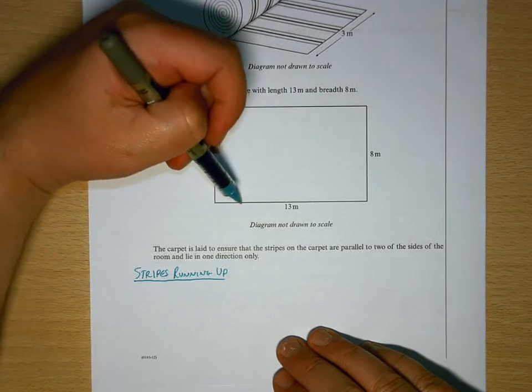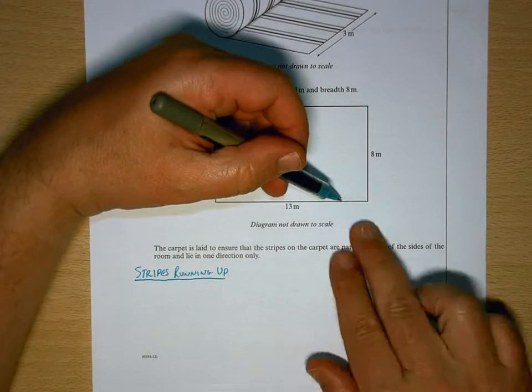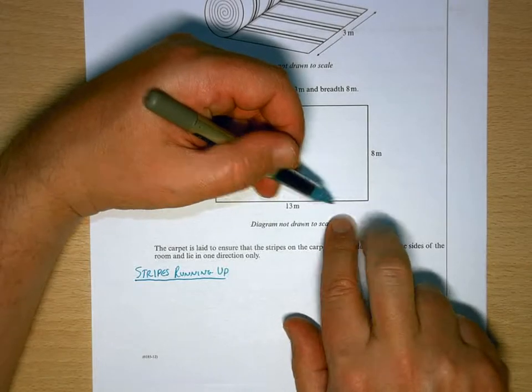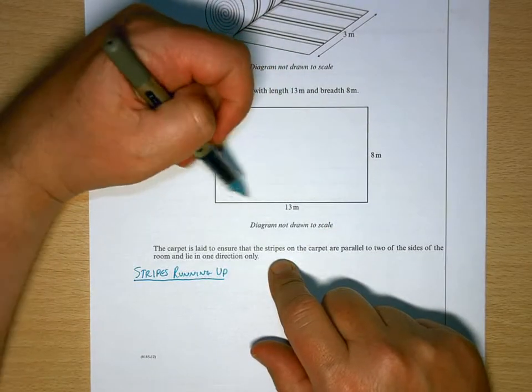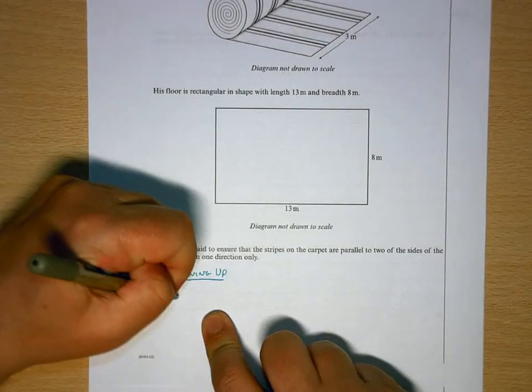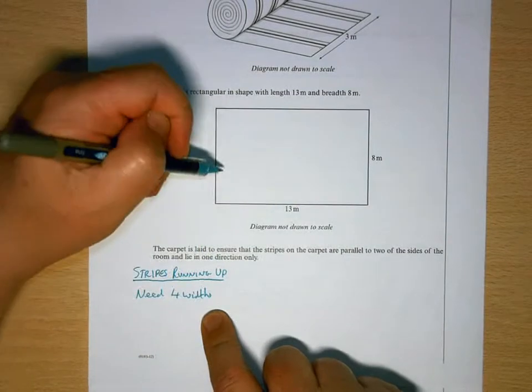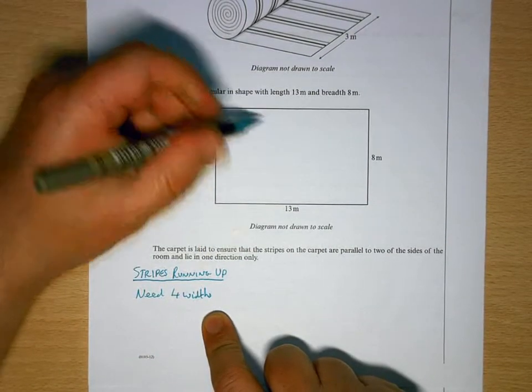Because if I had 3, I'd have 9 meters going along, which means I'd have a gap with no carpet. So I'm going to need 4 widths of carpet, and the length that I'd need then is 8 meters.